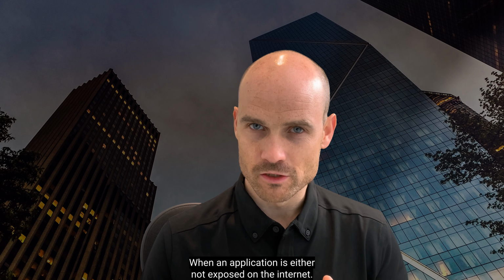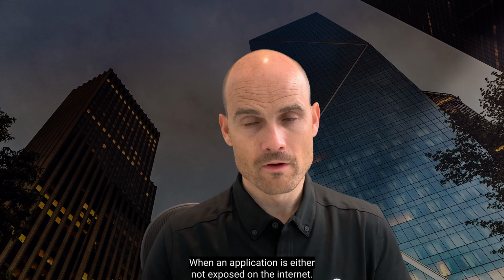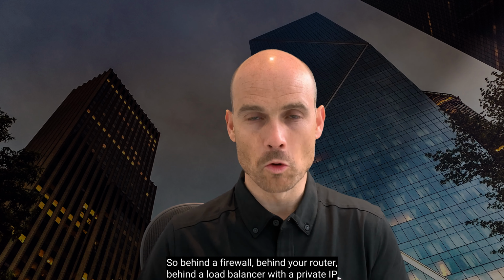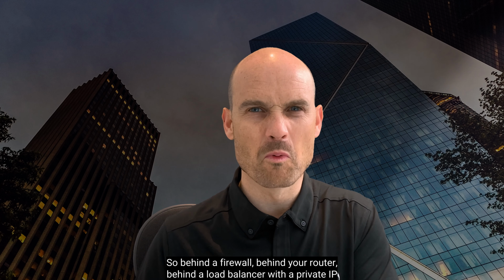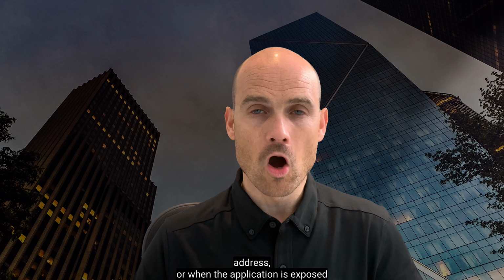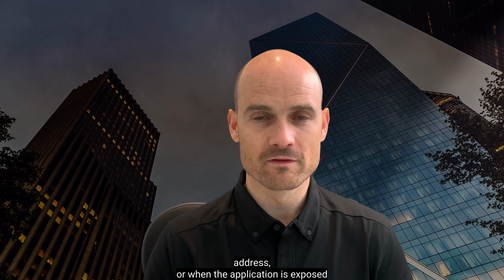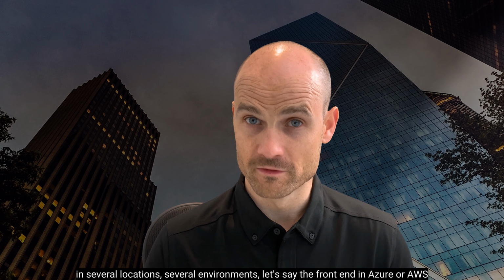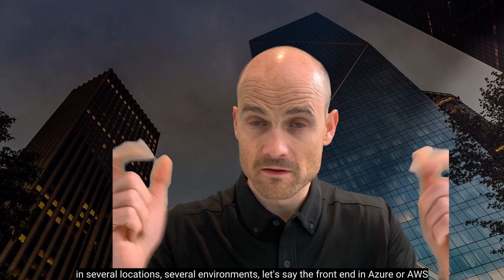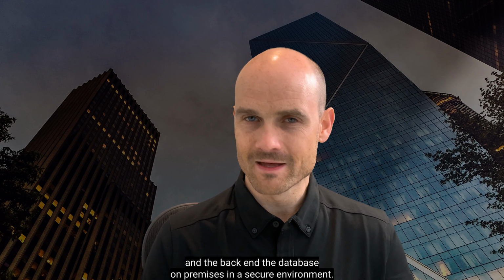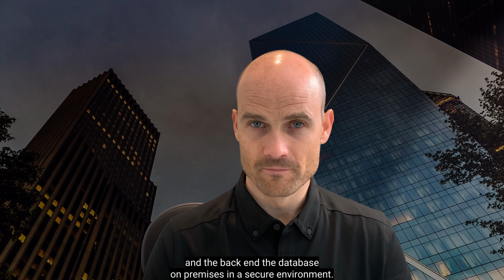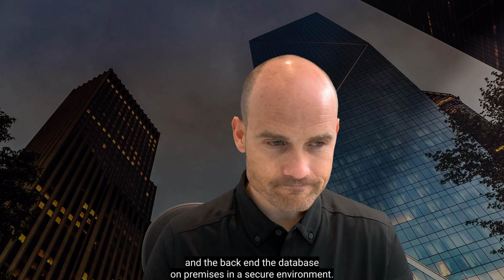When an application is not exposed on the internet, so behind a firewall, behind a router, behind a load balancer with a private IP address, or when the application is exposed in several locations, several environments. Let's say the front end in Azure or AWS, and the backend, the database, on premises in a secure environment.